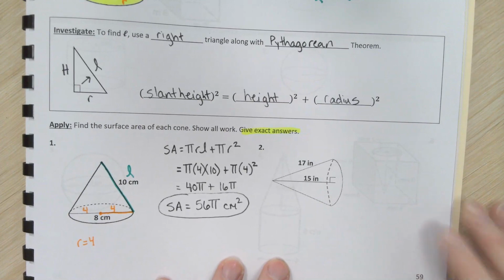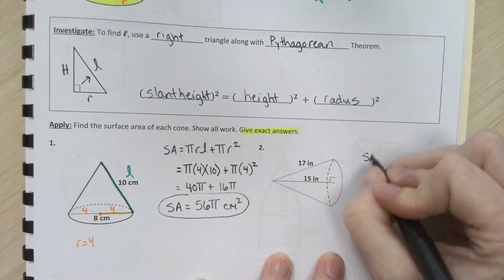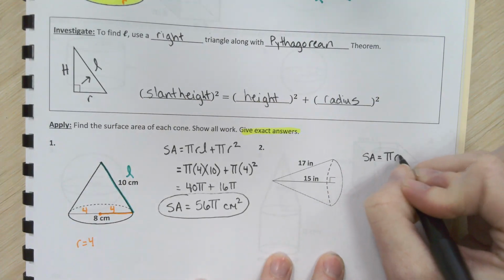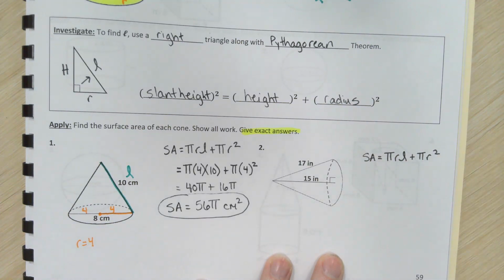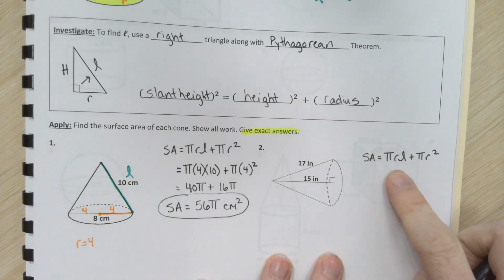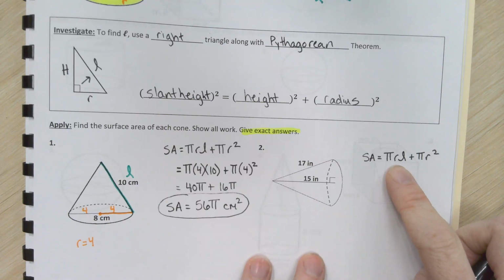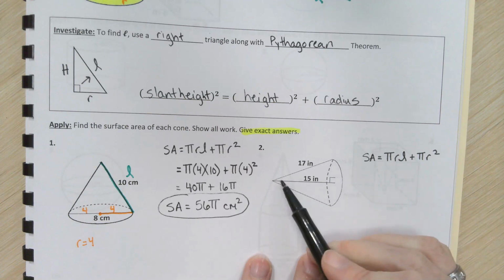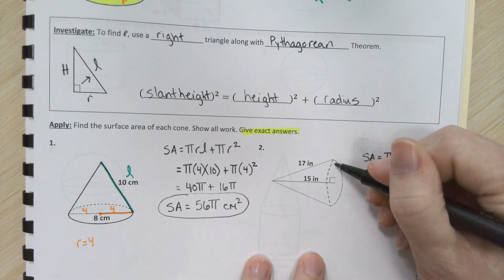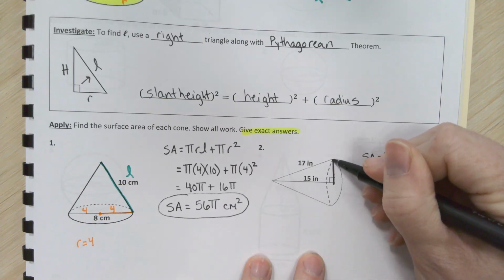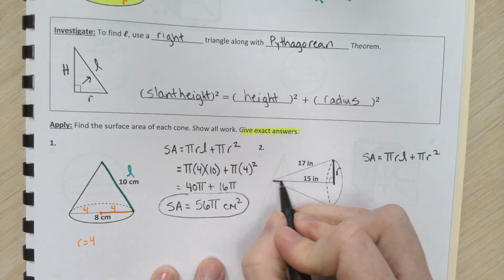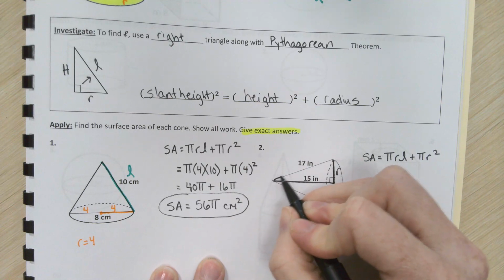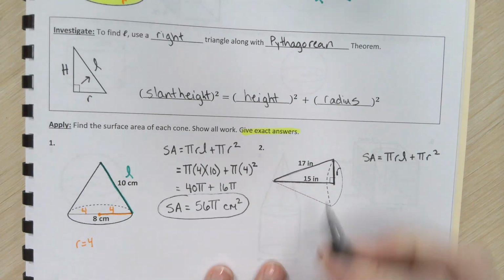Moving along to question number 2, we still have a cone, so we're going to continue to use pi radius slant height plus pi radius squared. I'm noticing in this figure I don't have a radius, so the best place to draw a radius in is to connect it to other features that are already given. Right here would be the best place for us to visualize that radius, because then we have a right triangle that we can use to help to track it down.